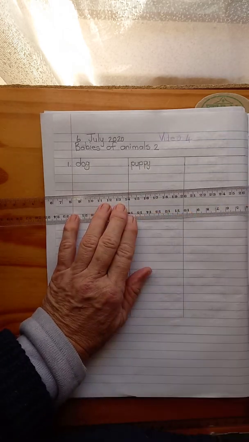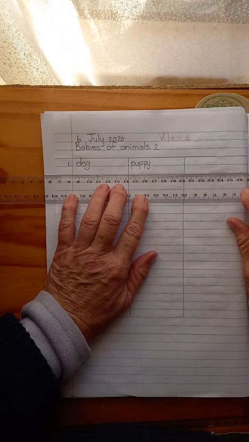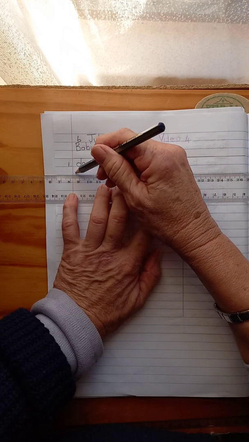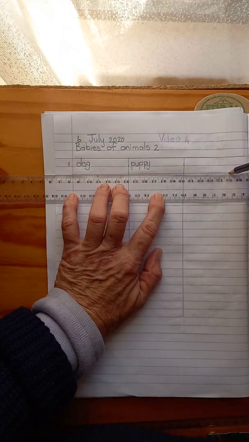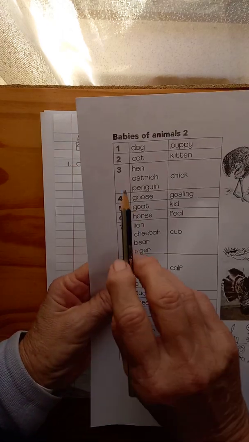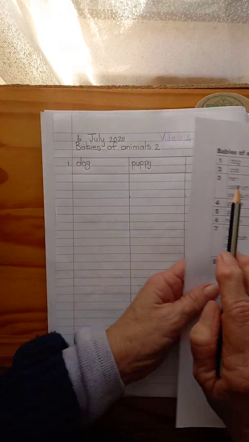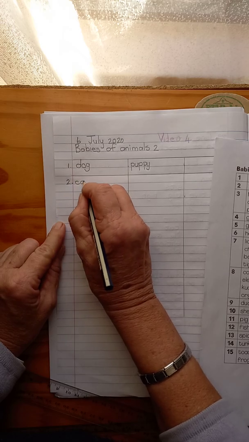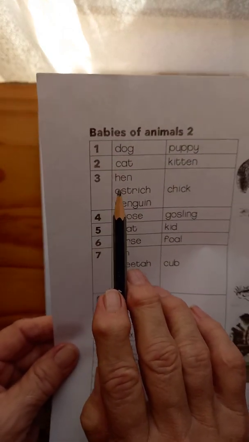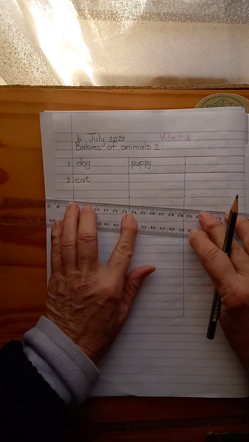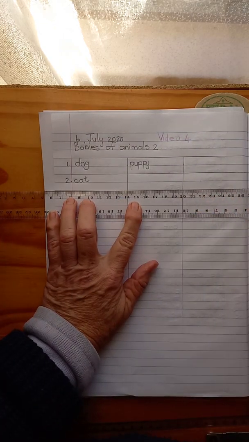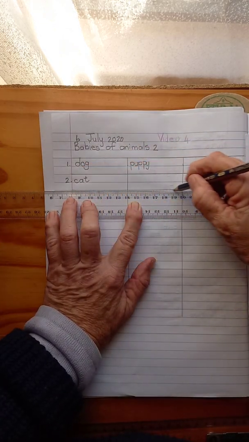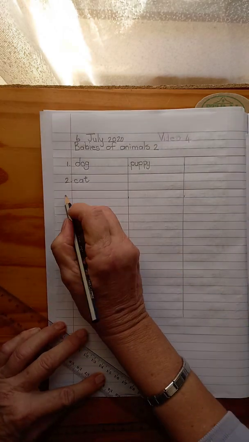And because number 1 has only one line, you rule off. Then you write number 2, cat. Number 2, cat. And cat is also one line. Then you rule off again. You get to number 3.